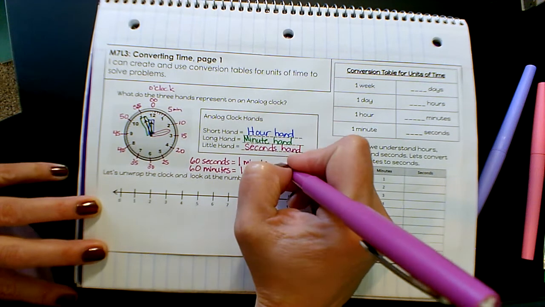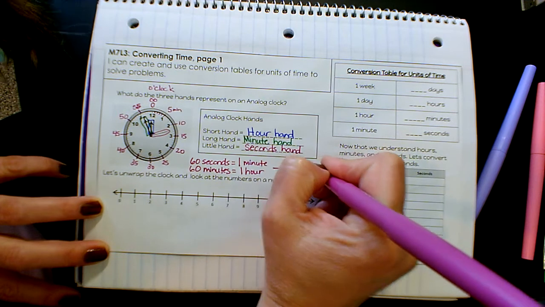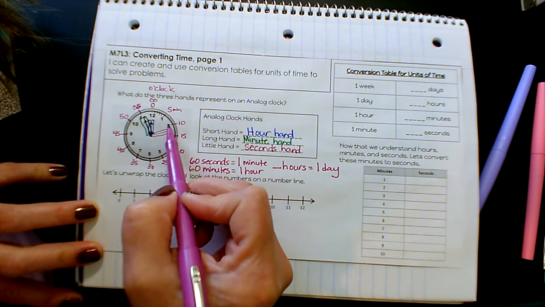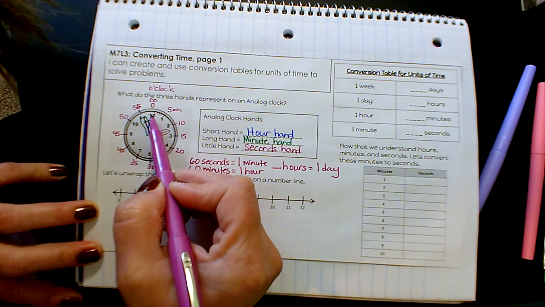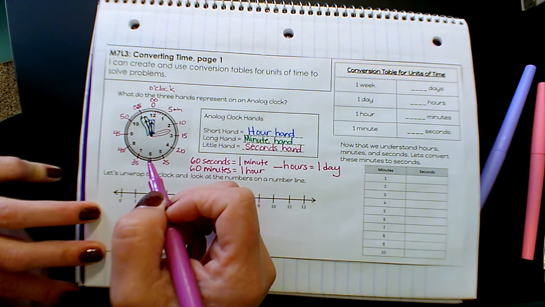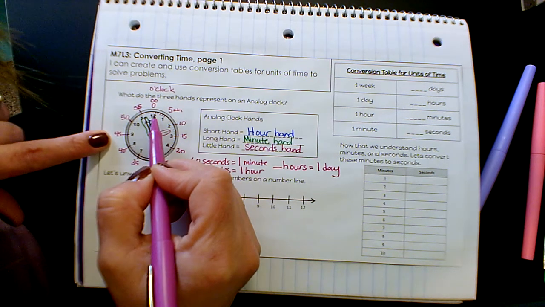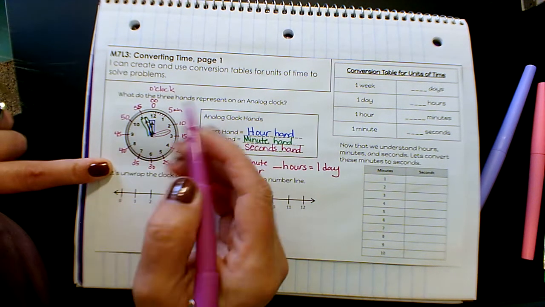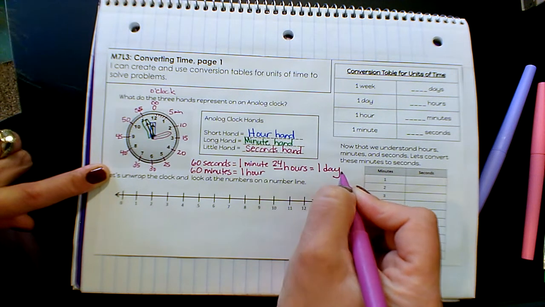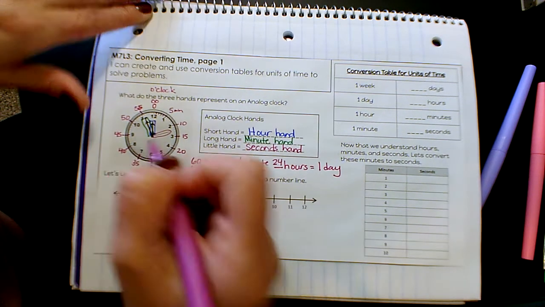Let's talk about this. How many hours is 1 day, 4th grade? Well, I know if I go 1, 2, 3, 4, 5, 6, 7, 8, 9, 10, 11, 12, that's 12 hours, right? But is that a whole day if I go 1 time around the clock? Nope. It would actually take 2 times around the clock to make 1 whole day because I would have AM and then PM, right? So there would be 24 hours in 1 day. So it would take me 2 trips around the clock to make 1 whole day.